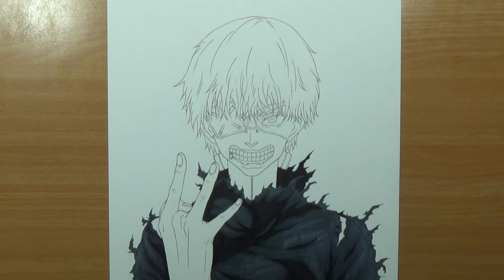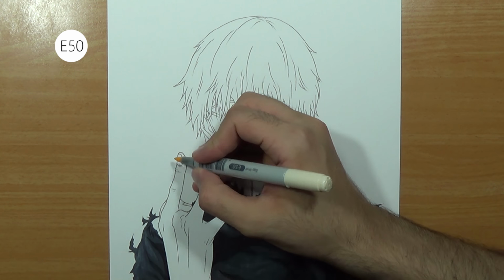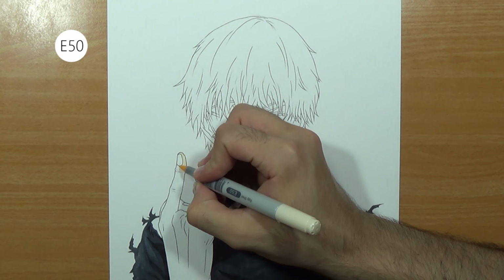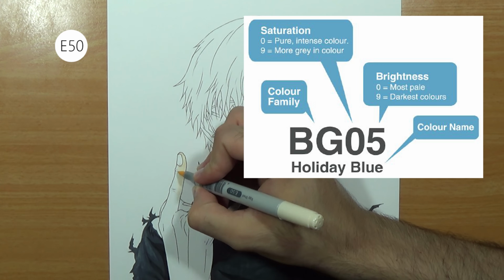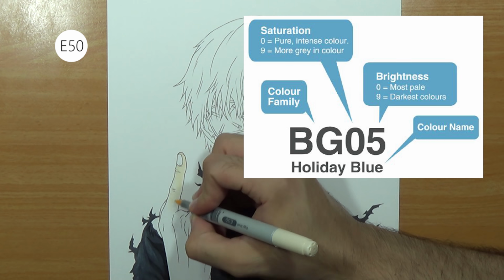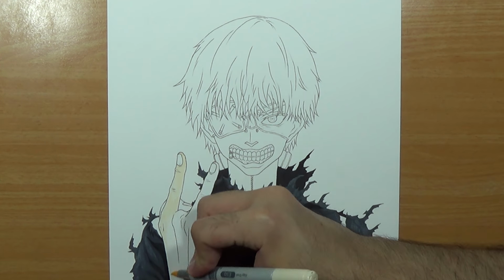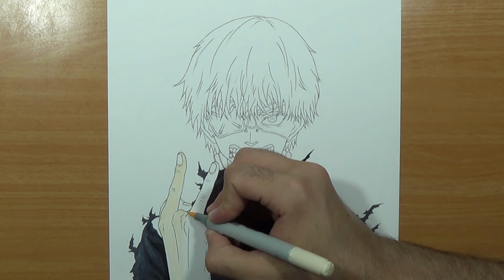Awesome, so once we are done with that, we can start coloring the skin. For the skin tones, I'm gonna use 3 different tones. I'm gonna use E50, E51 and E53. As the last digit goes up, it means that the color will be darker. So we're going to start with E50, the brightest color, and fill up this entire area.